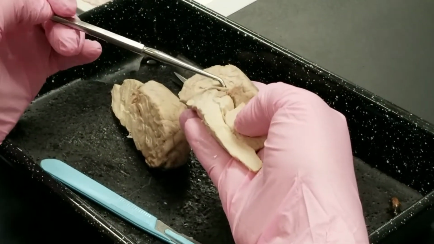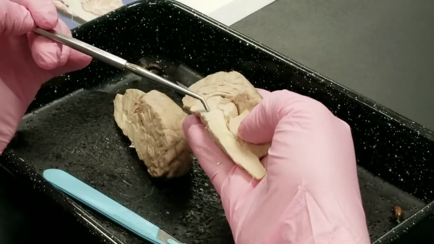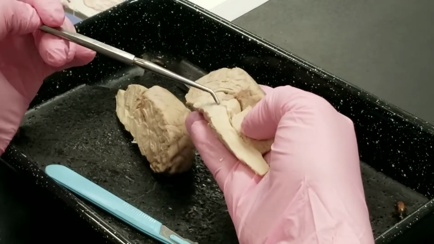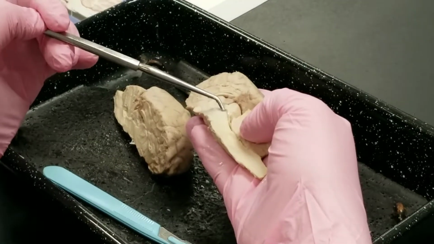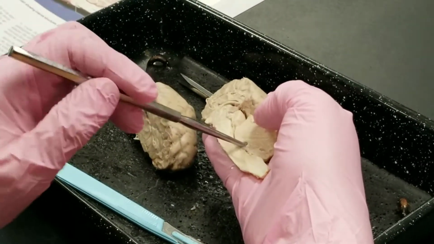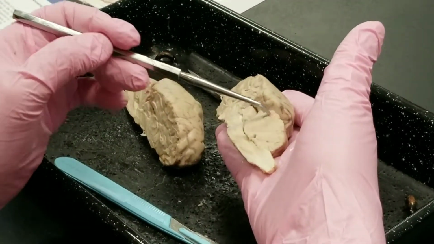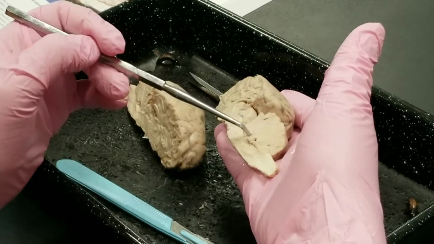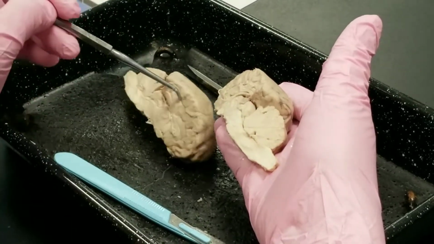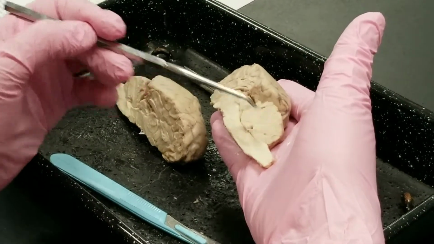Now when CSF flows from the lateral ventricles, it flows around the third ventricle, down the cerebral aqueduct, that's the cerebral aqueduct, to the fourth ventricle. So there's the fourth ventricle. There's the cerebellum, there's the arbor vitae of the cerebellum, which would be the white tissue. Kind of hard to tell, but it's right there.